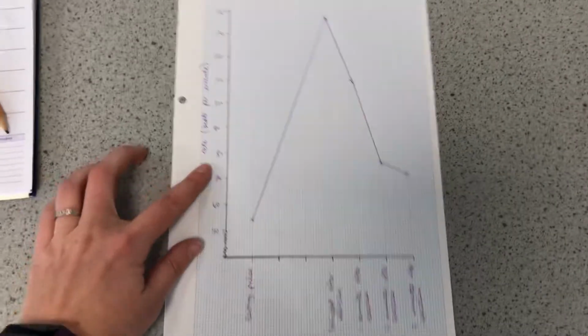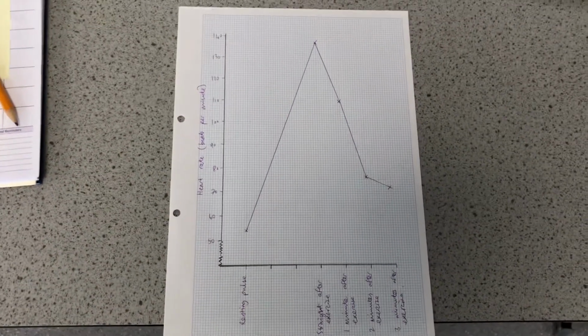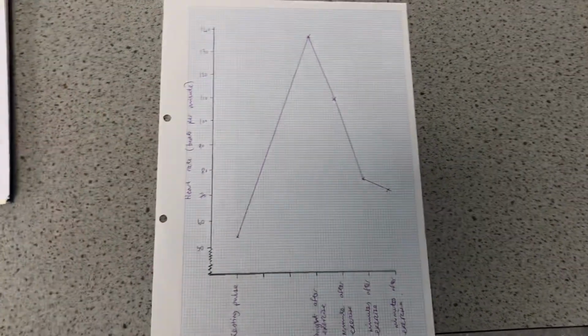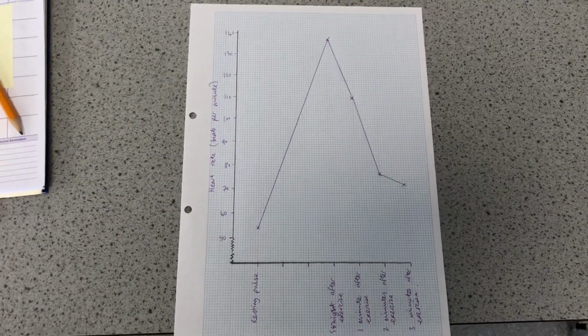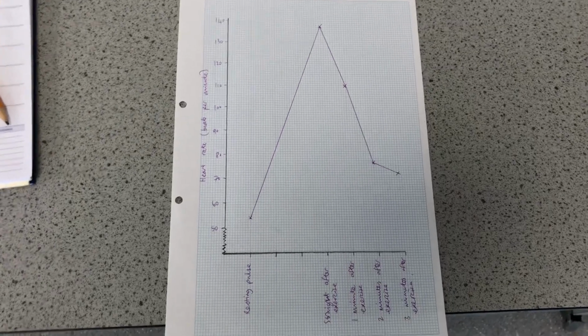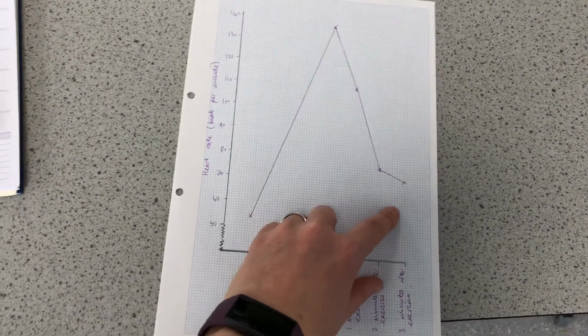Okay, so I've got this heart rate in beats per minute on the side here. I've got my data plotted, looks pretty good. I think if I'd had a bit of a chill and maybe not chatted so much, I could have got this down a bit more.